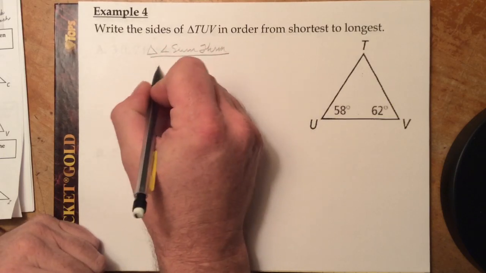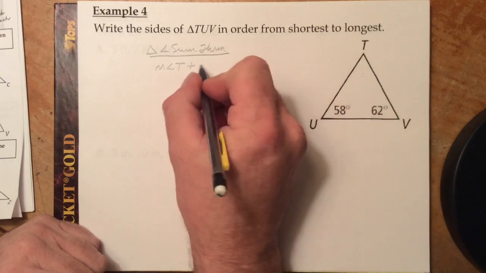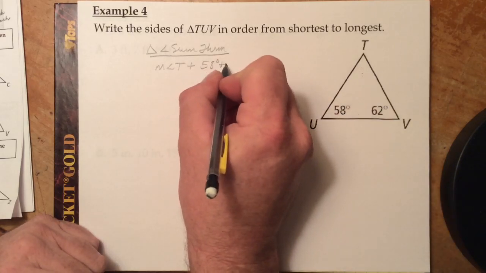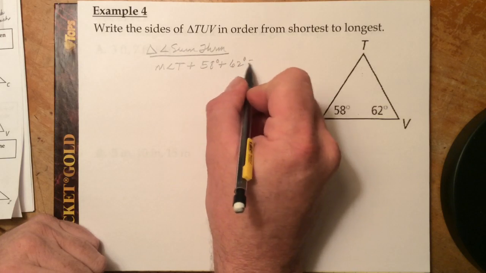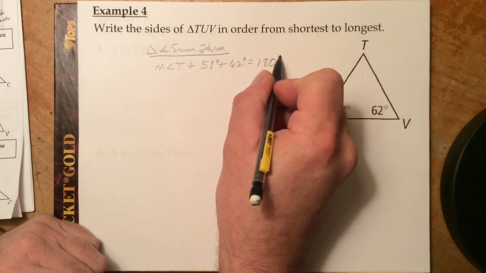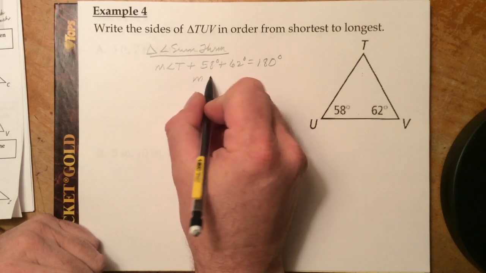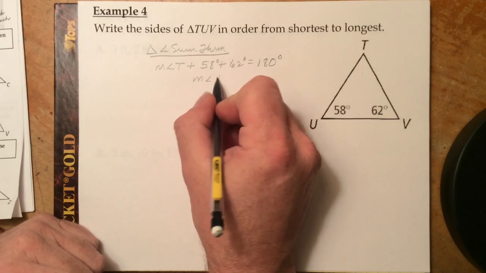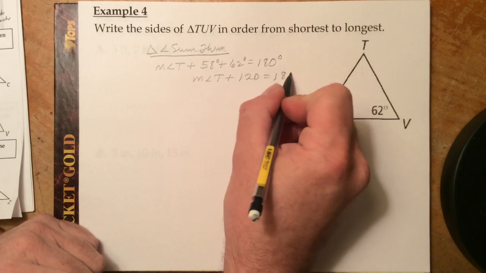to state that the measure of angle T plus the measure of angle U, which is 58 degrees, plus the measure of angle V, which is 62 degrees, is equal to 180 degrees. Solving for the measure of angle T, adding these two, we get the measure of angle T plus 120 equals 180.